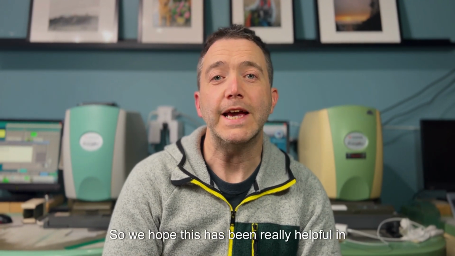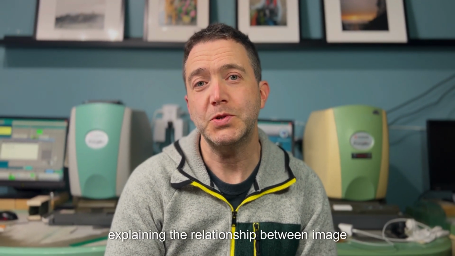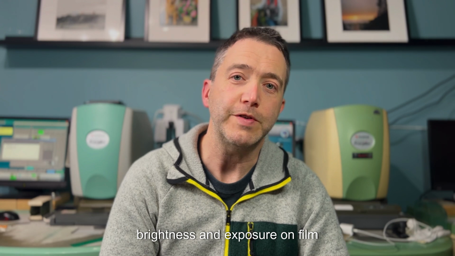So we hope this has been really helpful in explaining the relationship between image brightness and exposure on film.